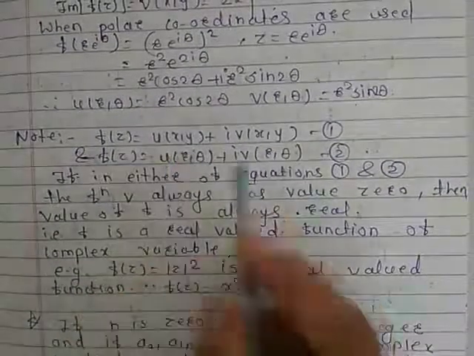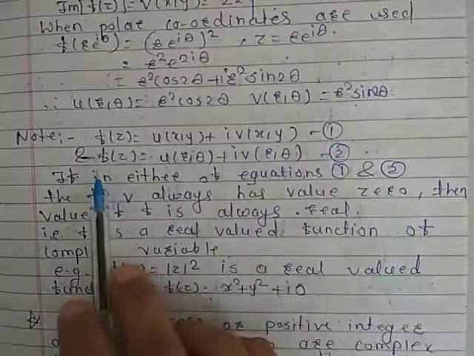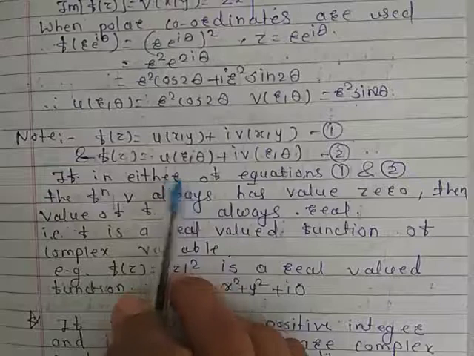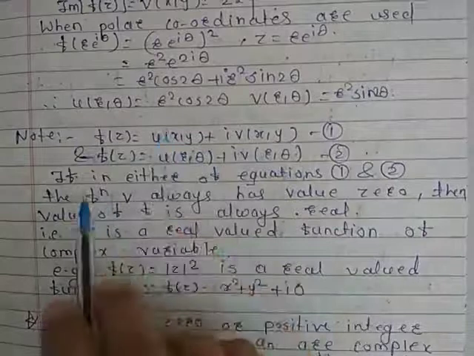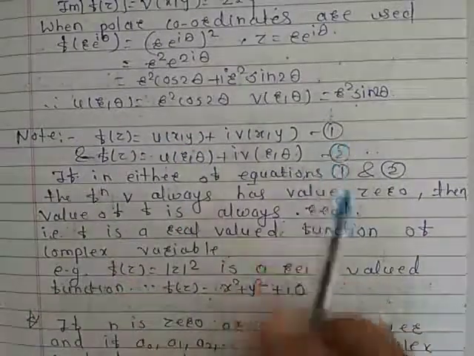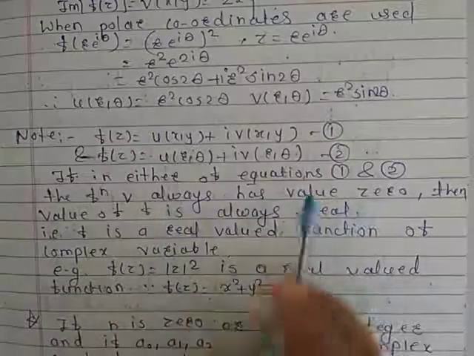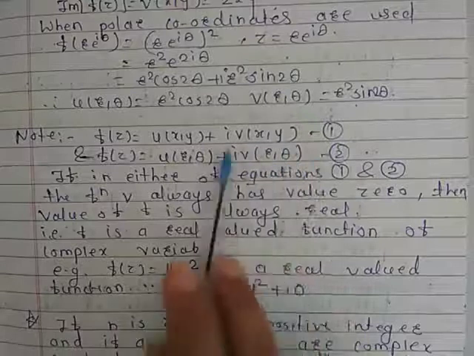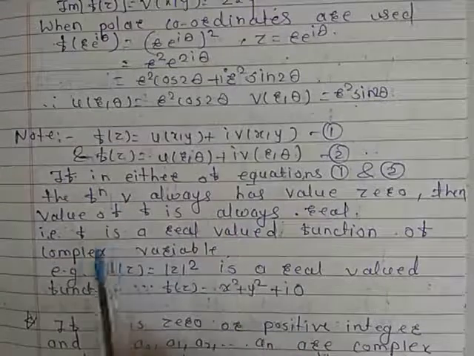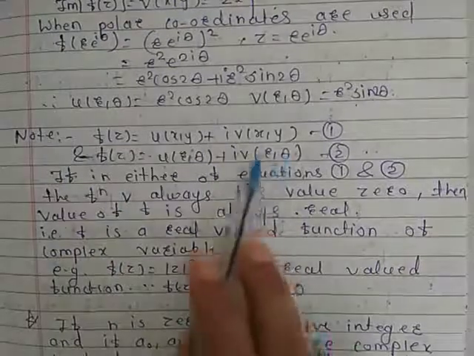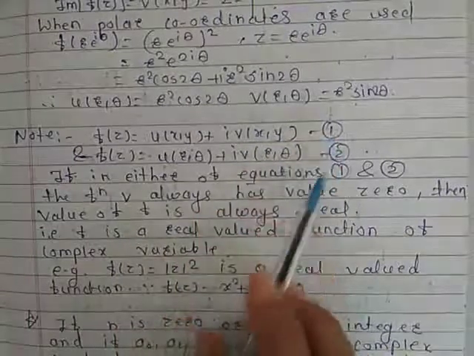f of z is equal to u of x, y plus i into v of x, y. Call this equation 1. And f of z is equal to u of r, θ plus i into v of r, θ. If in either of the equations 1 and 2, the function v always has value 0, then f is always real. That is, f is a real valued function of a complex variable when v is 0 in either equation 1 or 2.